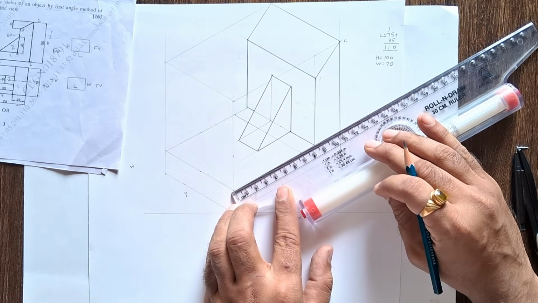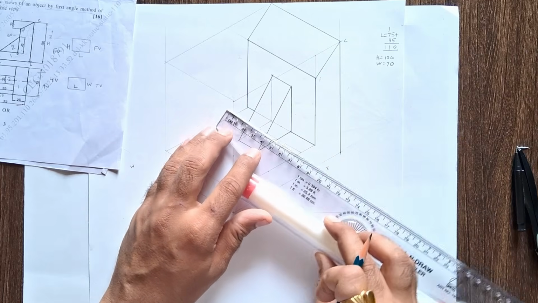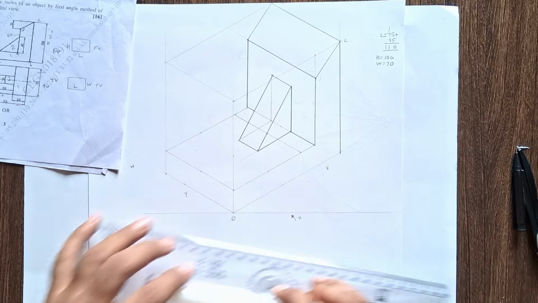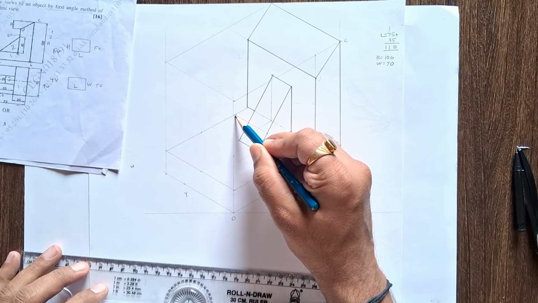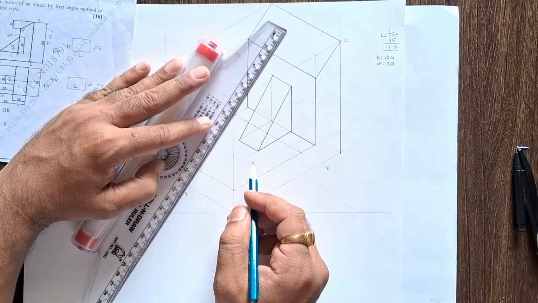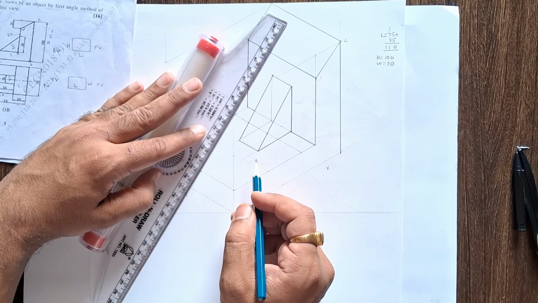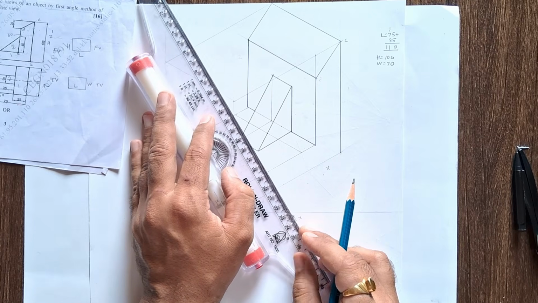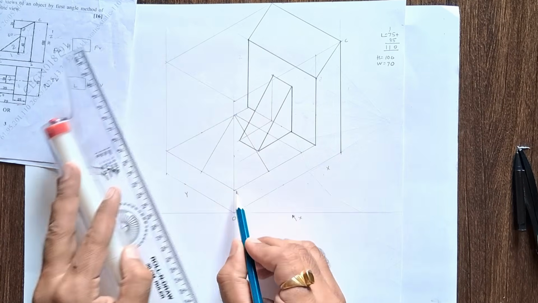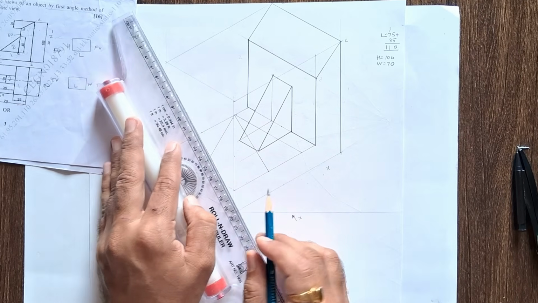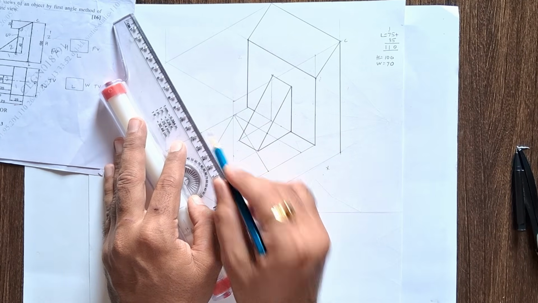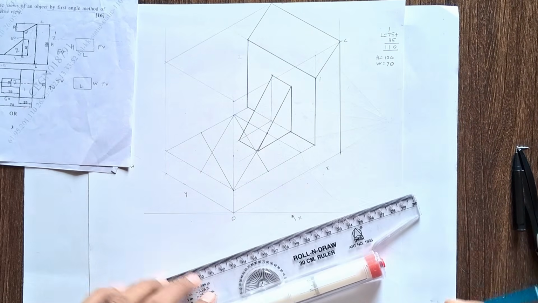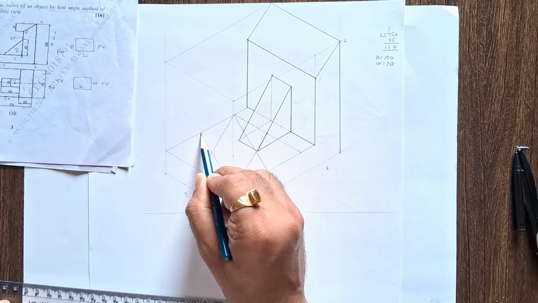35, 35, and 35. Now these two are the obtuse angle. So join the obtuse angle and opposite side midpoints using a thin line. This is the obtuse angle and these two are the opposite side midpoints. Join it. Now friends, here we have joined the obtuse angle and their opposite side midpoints.